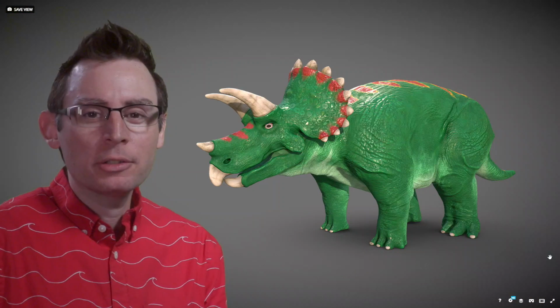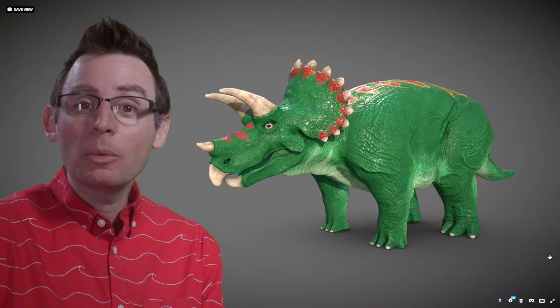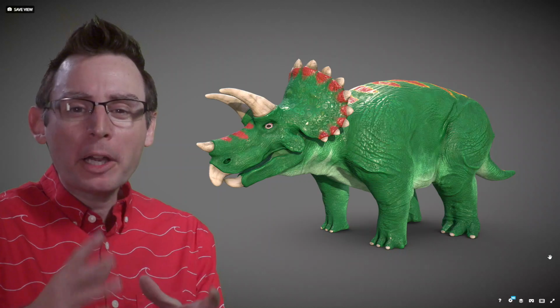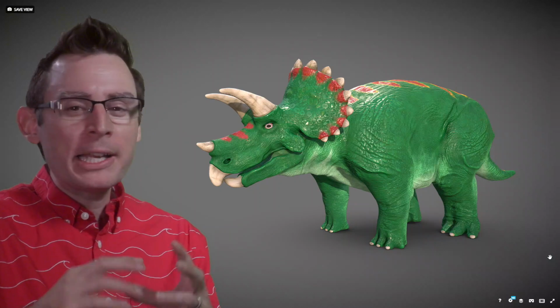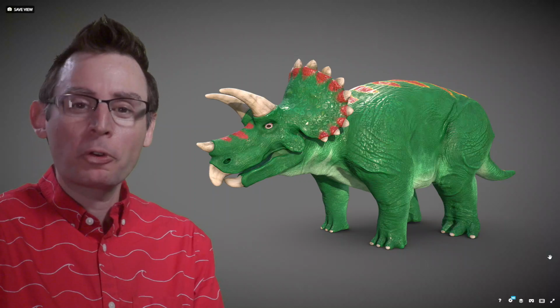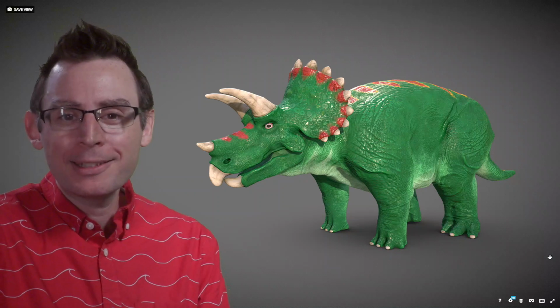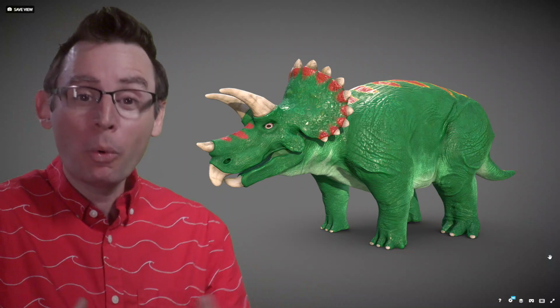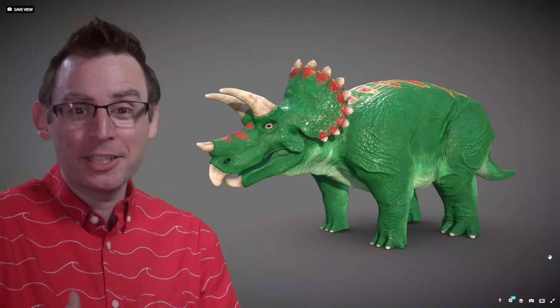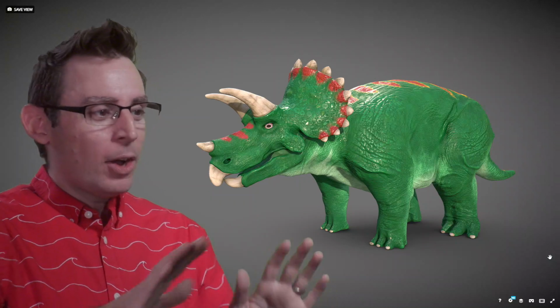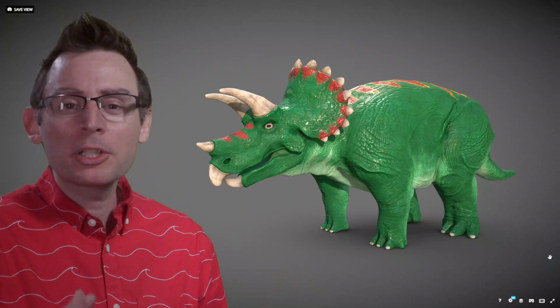With our character model complete, we now have to turn our attention to the last missing piece, which is an environment. The environment for our character is going to provide a tremendous amount of information for our audience to help them understand the size, scale, and proportion, or maybe even just the context of what it is that they're looking at. On the screen here, you can see a wonderful Triceratops sculpture.